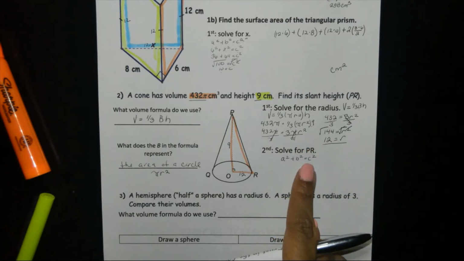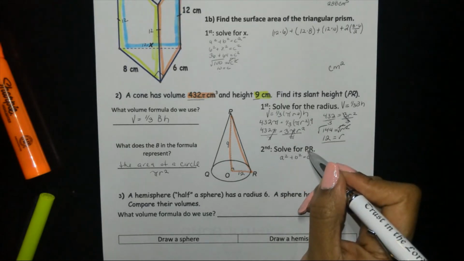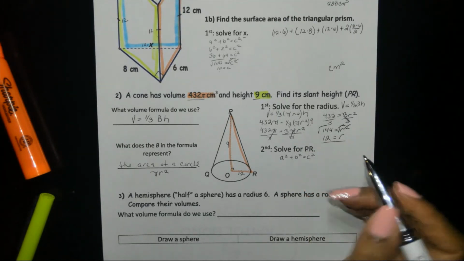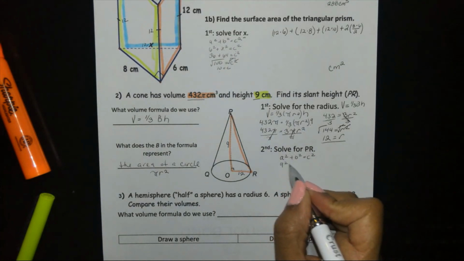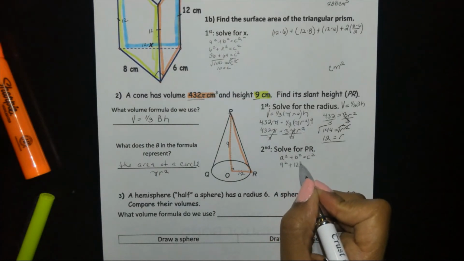And c, of course, will be our PR. Remember, your a and your b are always interchangeable, so it does not matter which one goes where.